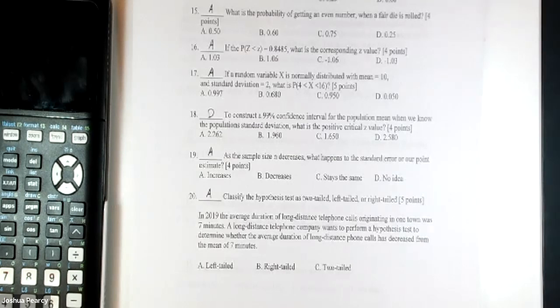So therefore, the area in the left tail is going to be what? Anyone remember? Alpha divided by 2, and what is alpha in this case? Yeah, 0.01. So therefore, 0.01 divided by 2 is what? 0.005. You're looking at the area in the left-hand tail is equal to 0.005, and that'll tell you the negative critical value. The negative critical value ends up being negative 2.580. So therefore the positive is 2.580.